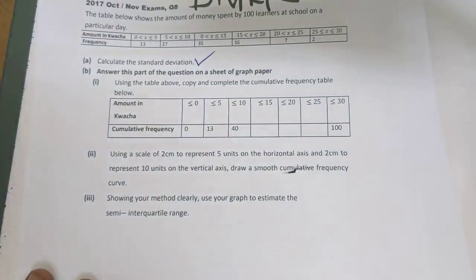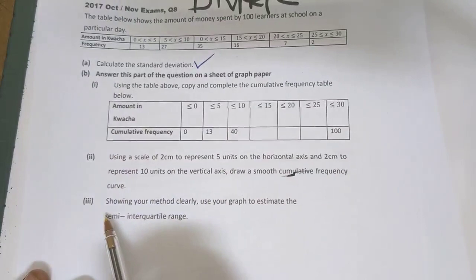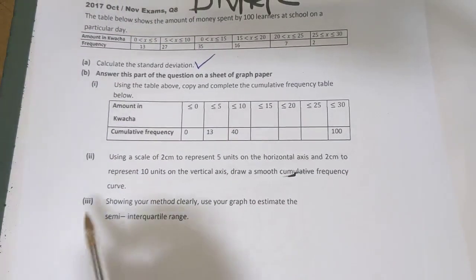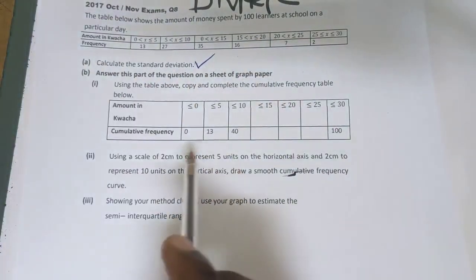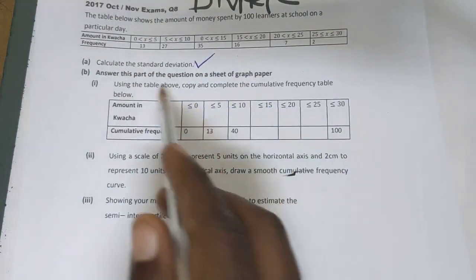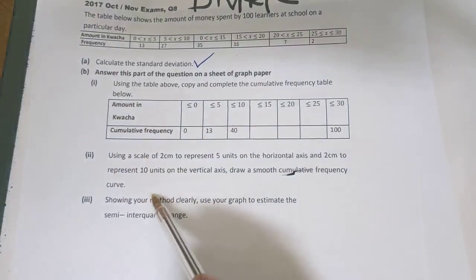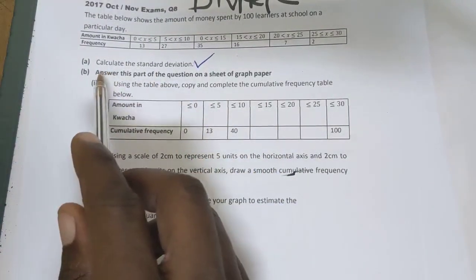Okay, so this question, you find the question coming like this in section B, and it actually carries 6 marks. Okay, so the whole of this question carries 12 marks. So for the standard deviation, it is 6 marks, and for this other one, B, it is 6 marks as well. All right, so we have this question. It is starting from here.